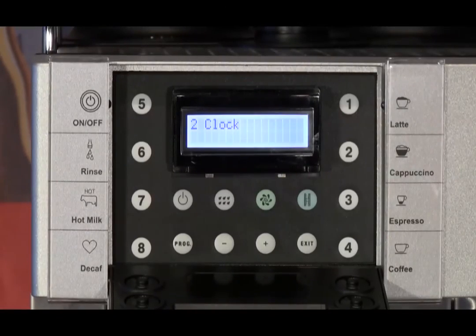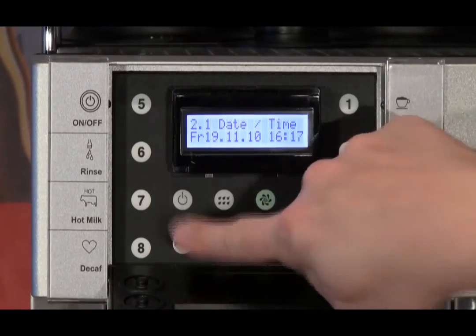Next, we have the clock menu. With this menu, we can change the time and date on the machine. In order to do so, we press the prog button to enter the menu. We then have the first option of date and time. To change the date and time, press the prog button.